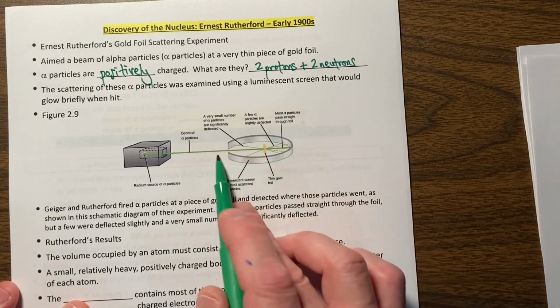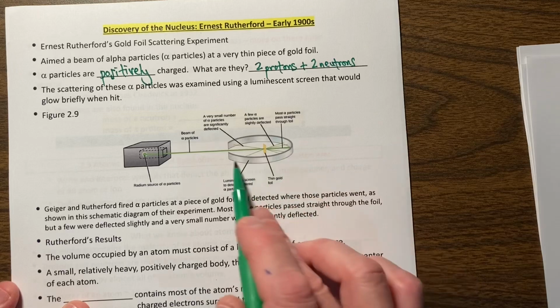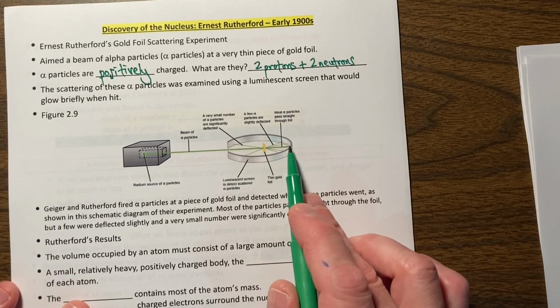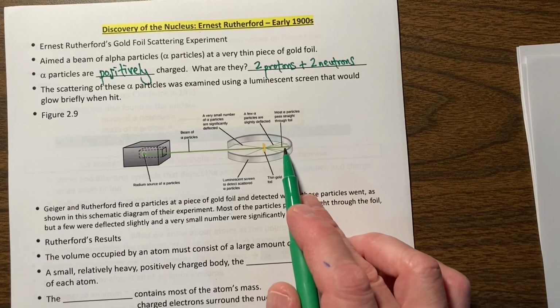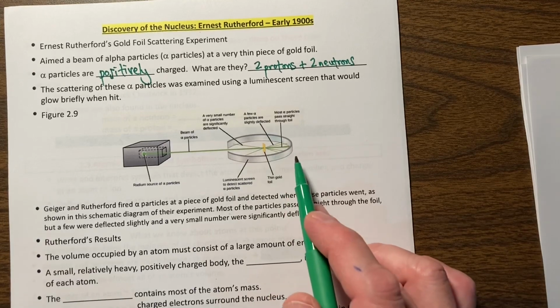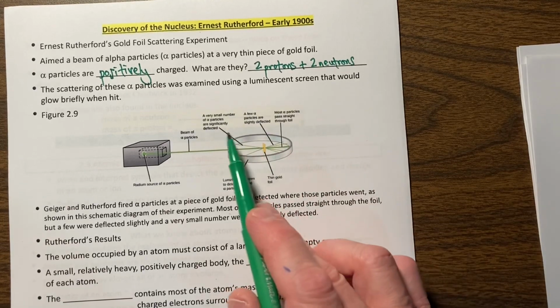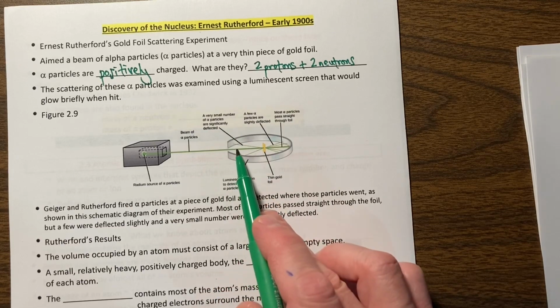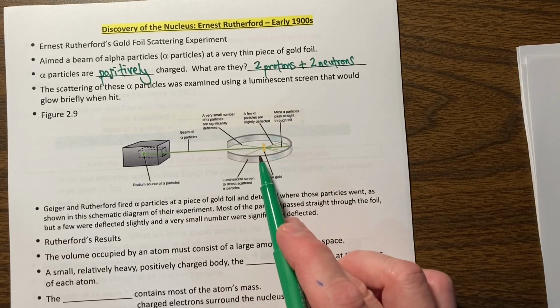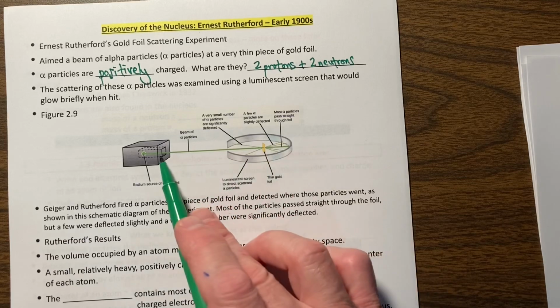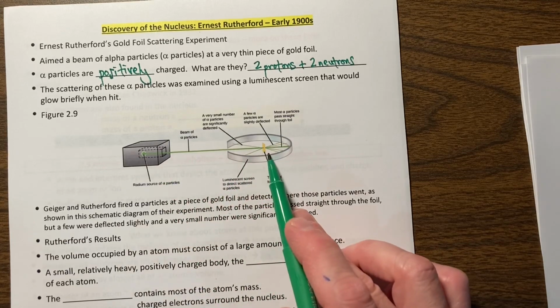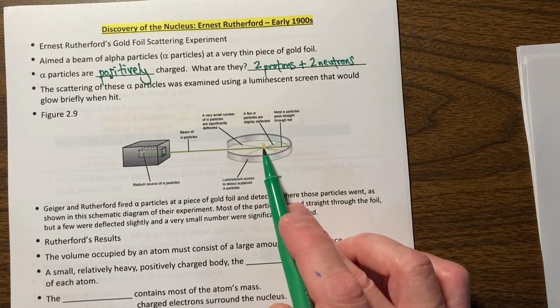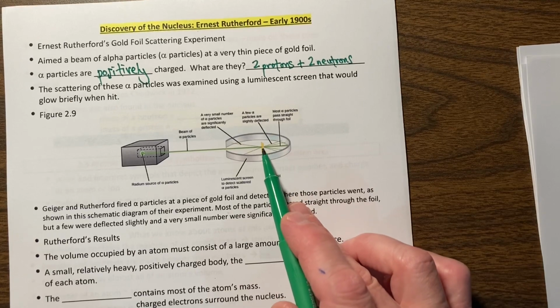He had a screen, kind of like film in a camera, that would light up and make a little image when an alpha particle would hit it. What he noticed was that a very small number of the alpha particles were significantly deflected. That was his most stunning result, as he expected most of the alpha particles to just pass right through the gold foil. This is like a piece of aluminum foil, but it's made out of gold. It's very, very thin.